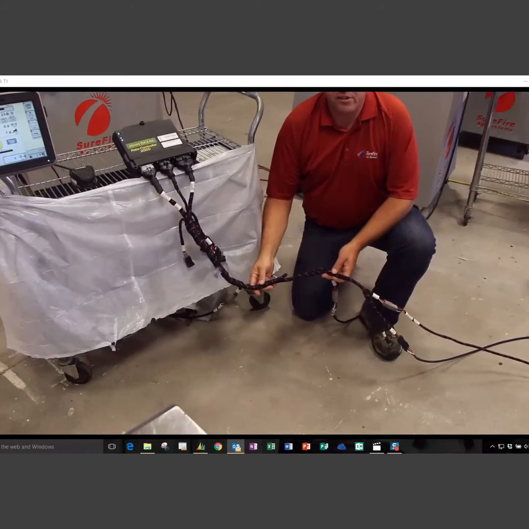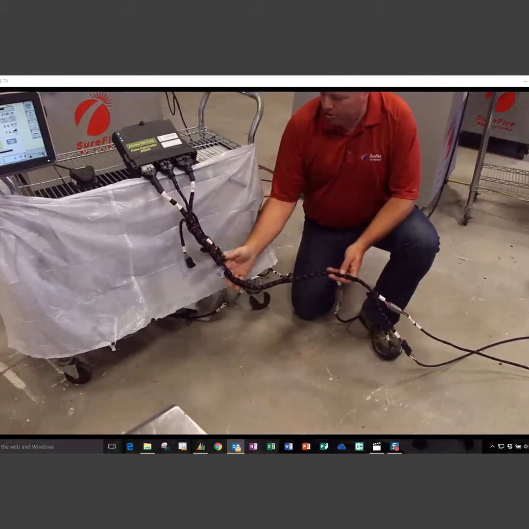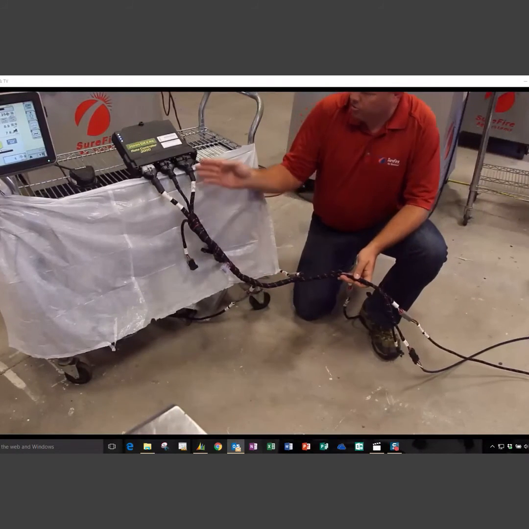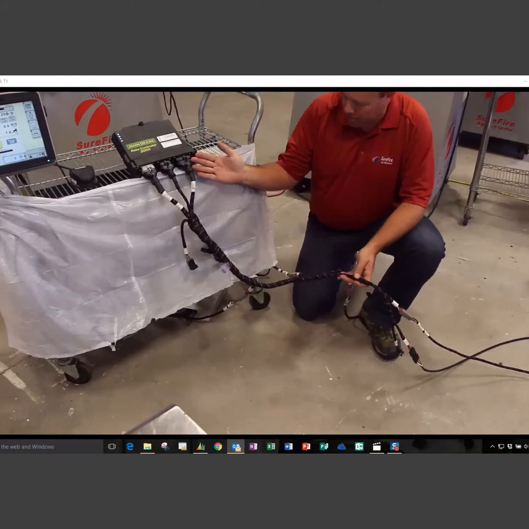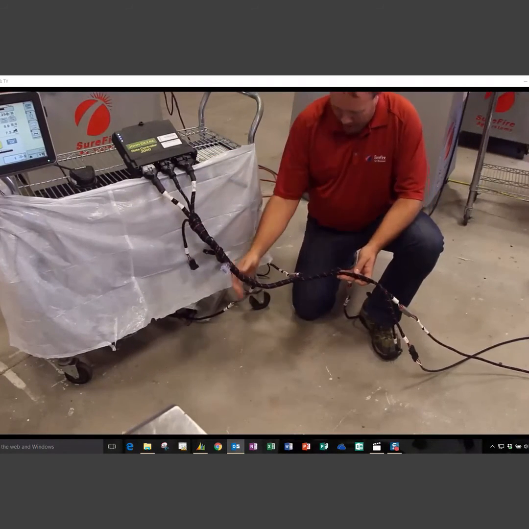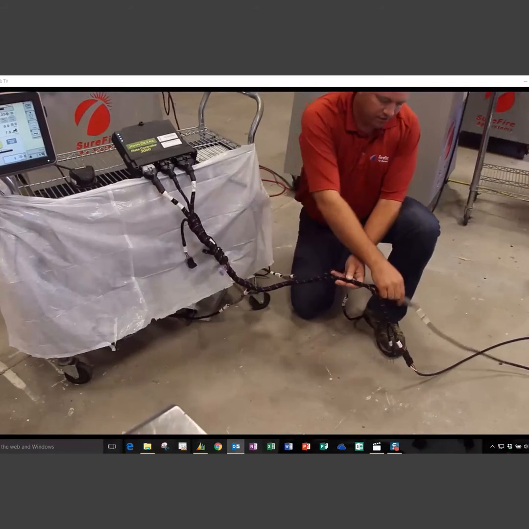At Surefire Ag Systems, we've got Surefire Electronics that specializes in doing all our harness building. So they've built a 4-product harness here. It actually goes all the way back to the Rate Controller 2000, and has the connectors to hook into the John Deere ISOBus. We're coming off with 4 product connectors, so 1, 2, 3, and 4.